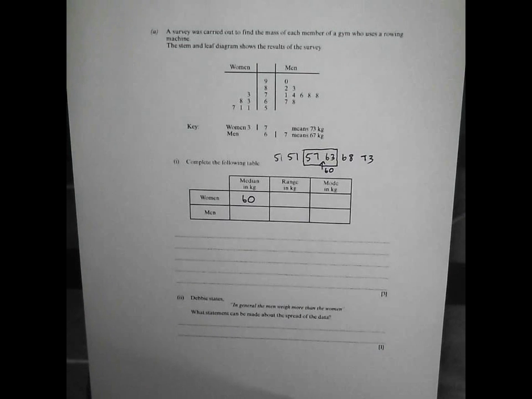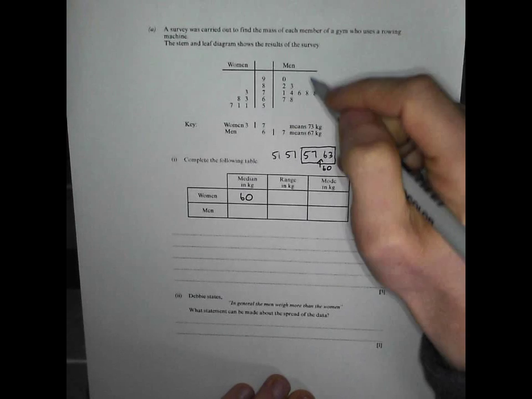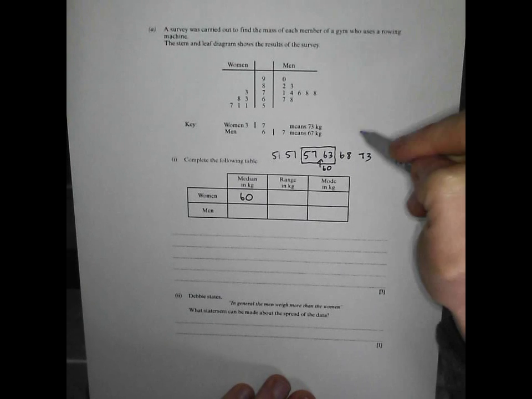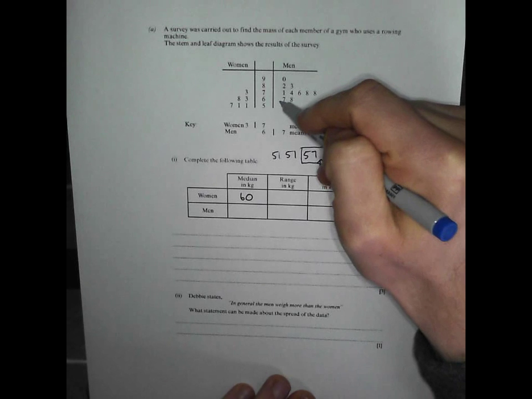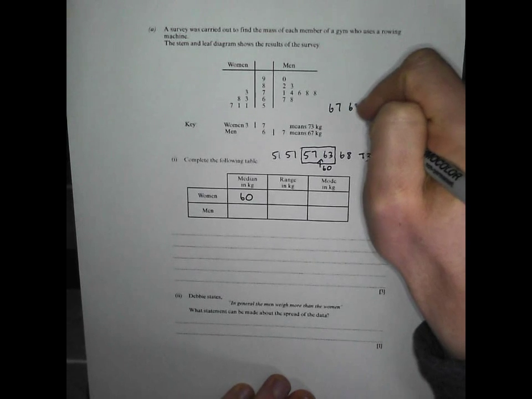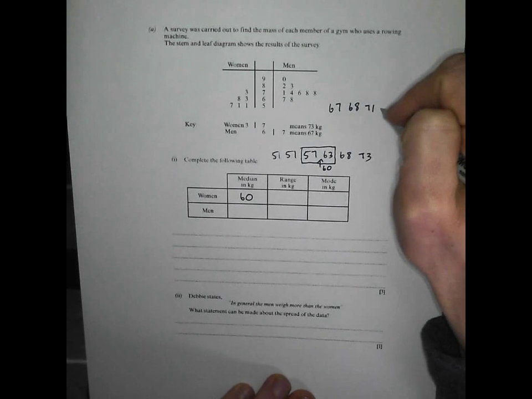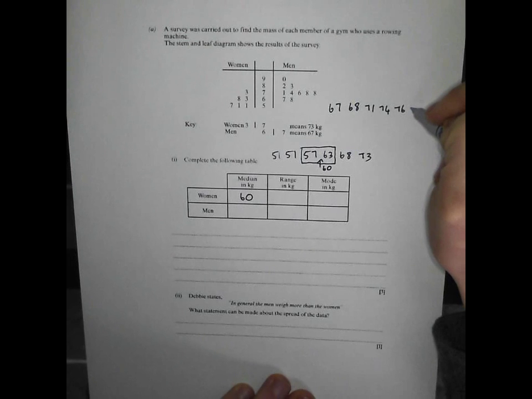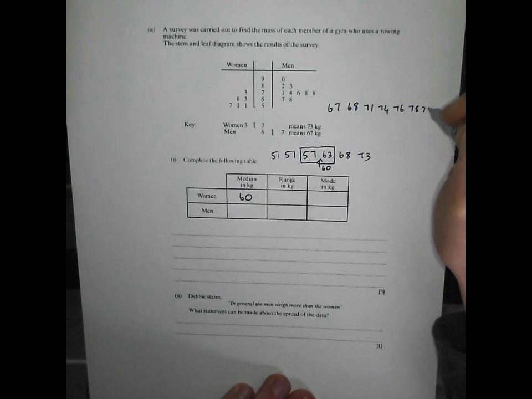Now, if you do the same for the men, again, it's dead easy. It takes a little bit longer, but I promise you it reduces the chance of you making a mistake on this weird stem and leaf diagram. So let's do the men. The lightest men, 67, followed by 68, 71, 74, 76. I should have started off there further to the left. 78, 78, 82, 83. And if I just squeeze on, a 90 there.